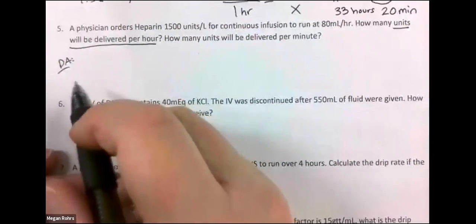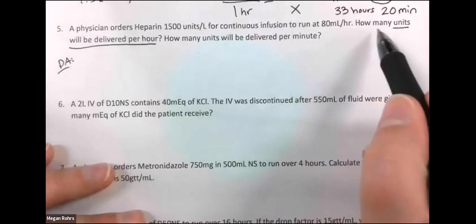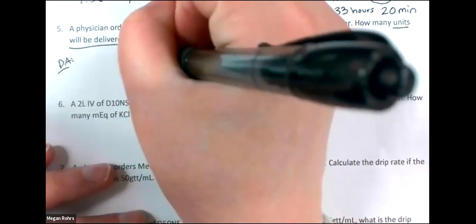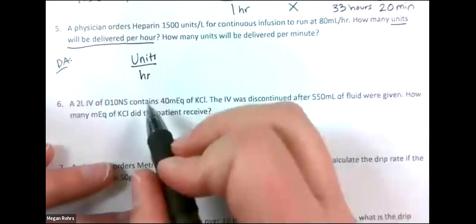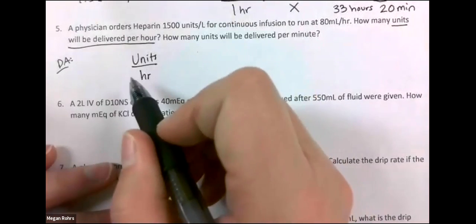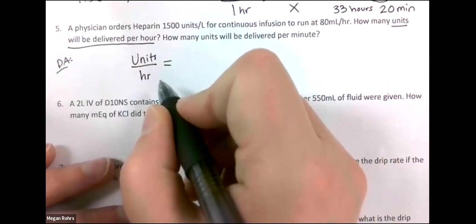So remember, we always need to start with what the question is asking for. Here, they're asking for how many units will be delivered per hour. So they're looking for units per hour. So step 1, start with what you're looking for, follow that up with an equal sign.